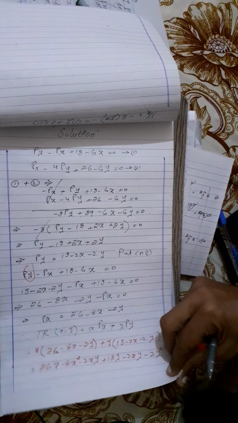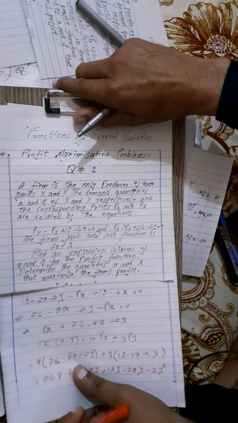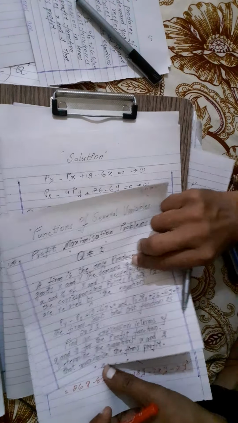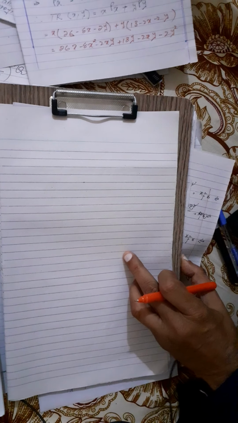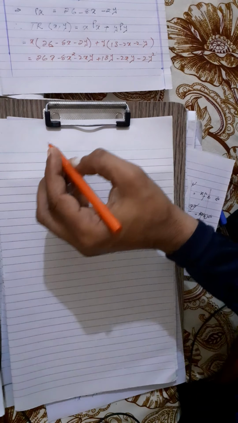Now on the next page, here we are on the next page.